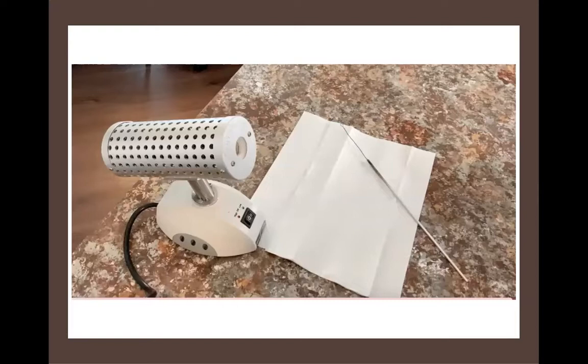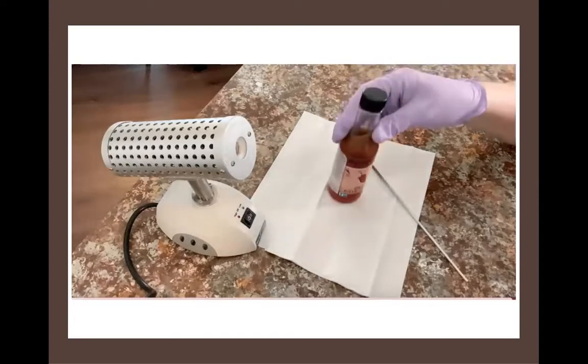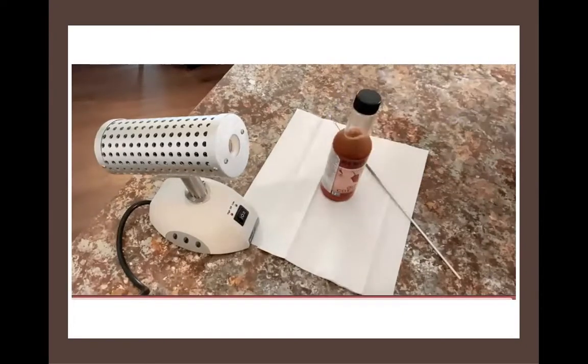The only other piece of equipment that I'm going to need to do this demonstration is a Bunsen burner. I don't have access to a Bunsen burner today, so I'm going to use something as a substitute, just for demonstration purposes. And that something is a bottle of hot sauce. That seems appropriate, a good substitute for a Bunsen burner.